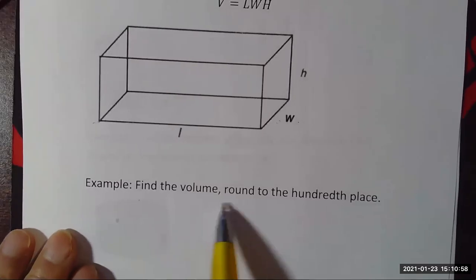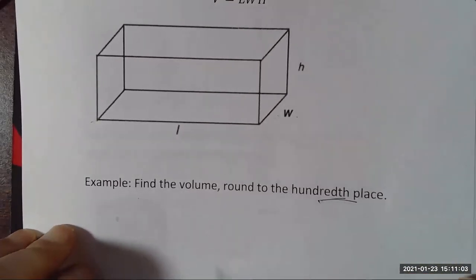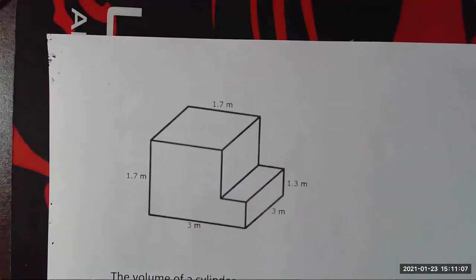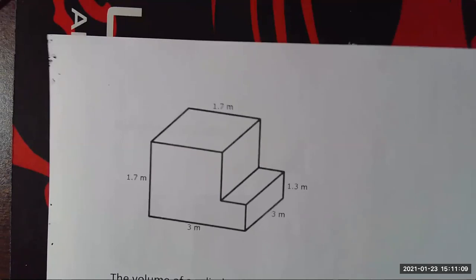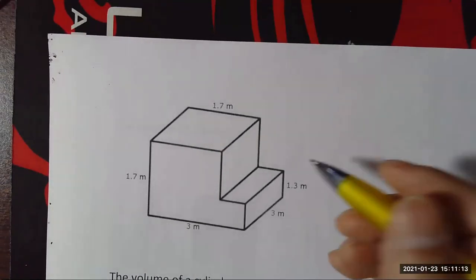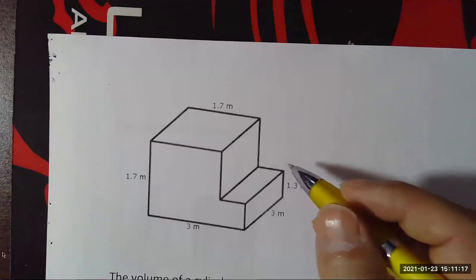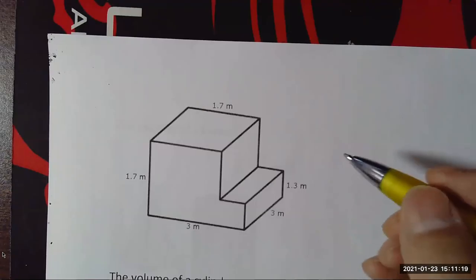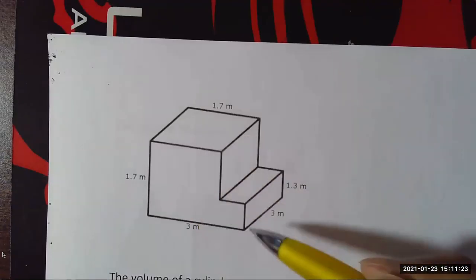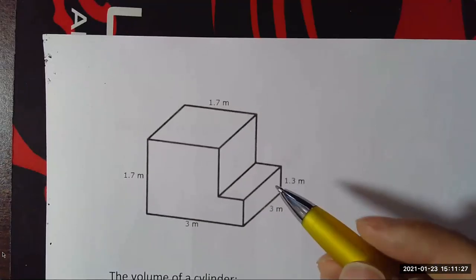Find the volume, round to the 100th place. So we need 2 decimal digits for this one. And this is the one that I pulled out from your homework section on the Blackboard. So you may see a very similar one because all of your questions are from my question pool. You may not get the exact one, but it should be very similar. Now we want to calculate the volume of this figure, rounded to 2 decimal places.